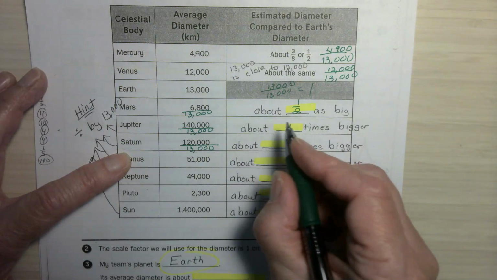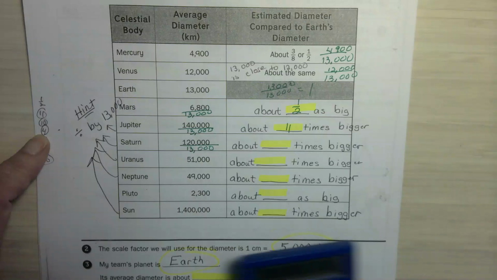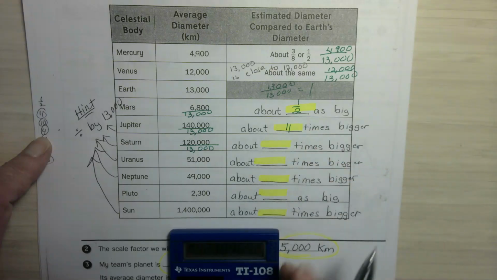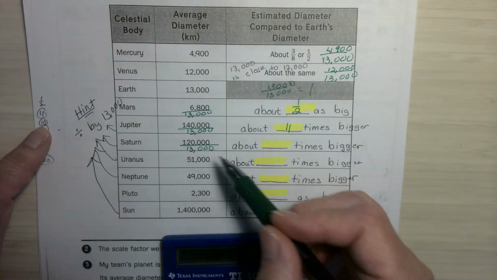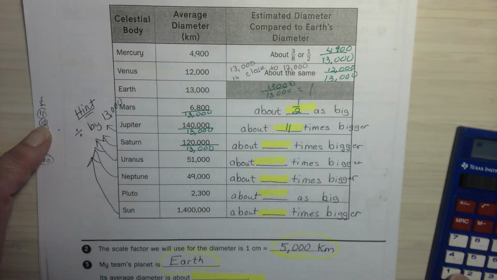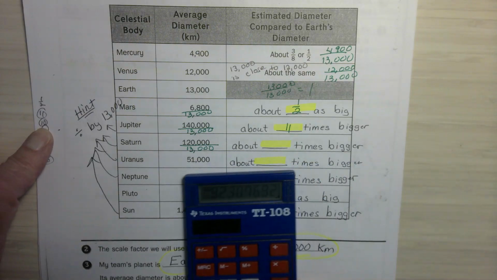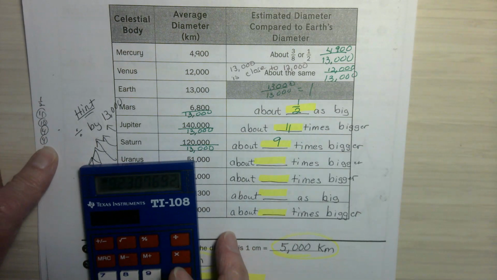Let me double check on that one. 120,000. Yeah, I think I made a mistake on that one. 120,000 divided by 13,000 is 9.2, or about 9 times bigger. It's a 9.